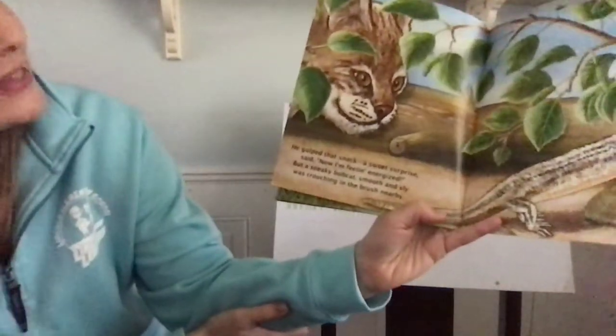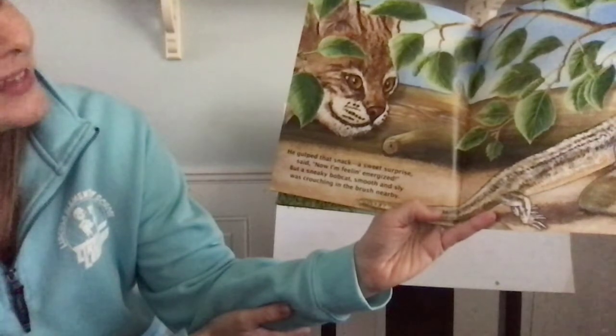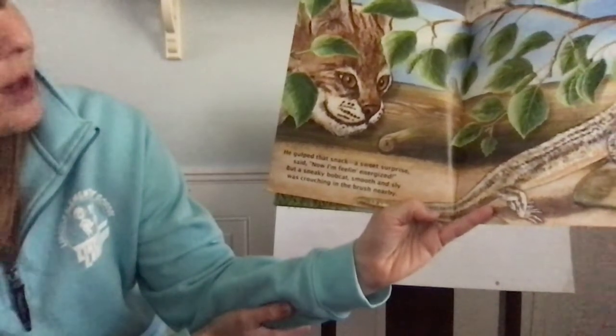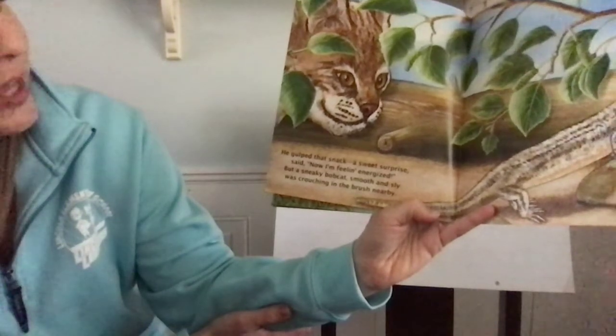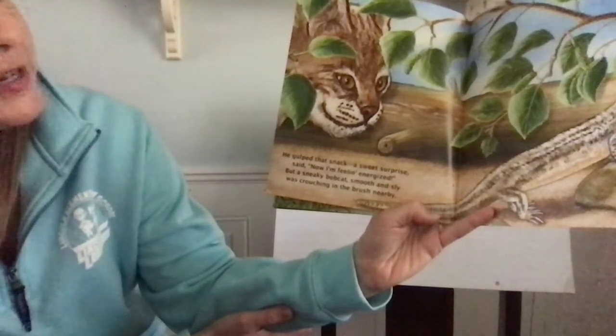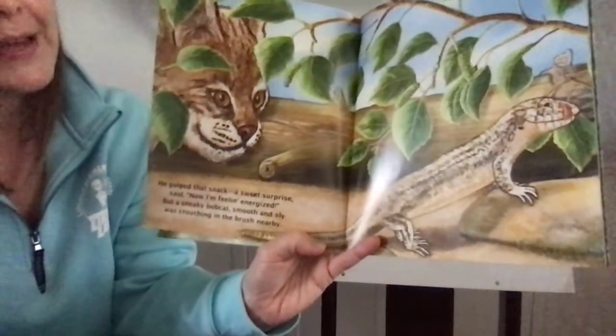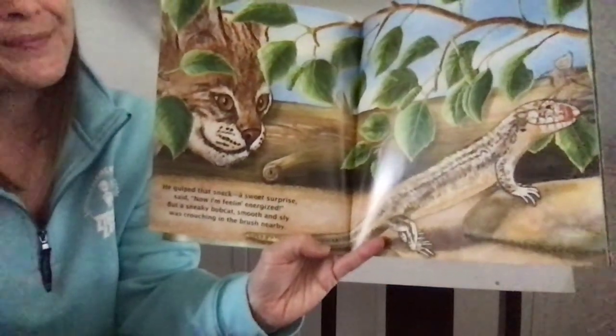He gulped down that snack, a sweet surprise, and said, "Now I'm feeling energized." But a sneaky bobcat, smooth and sly, was crouching in the brush nearby. I wonder what's on this bobcat's mind. Any ideas?